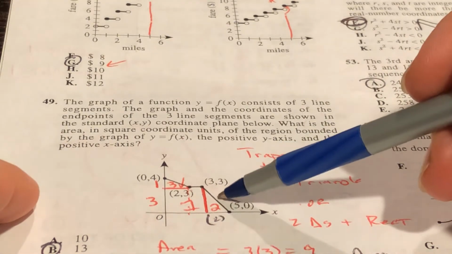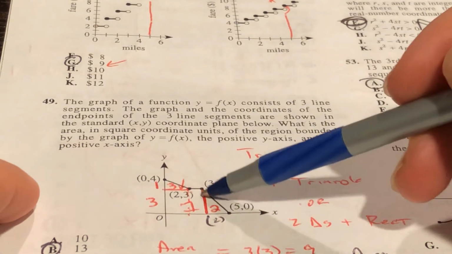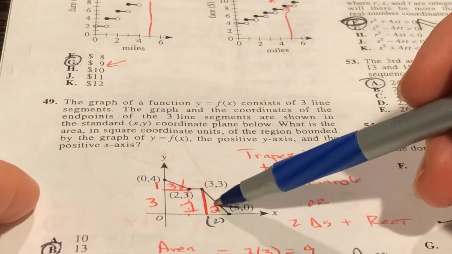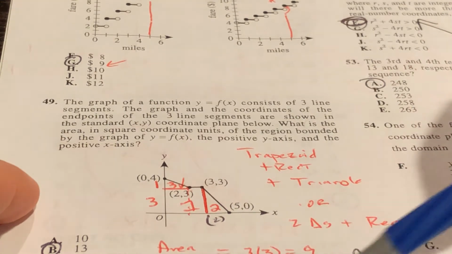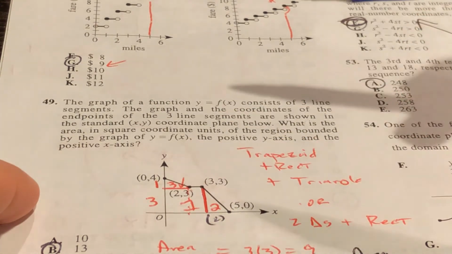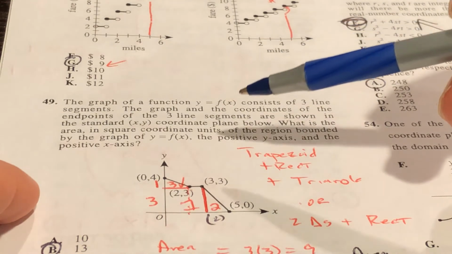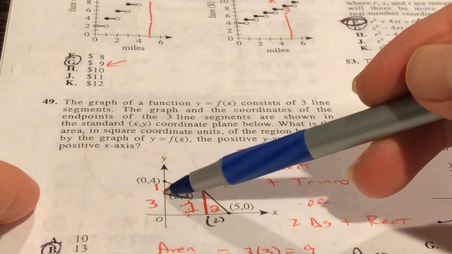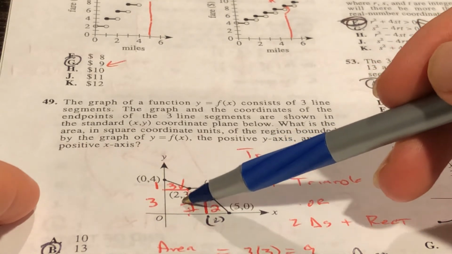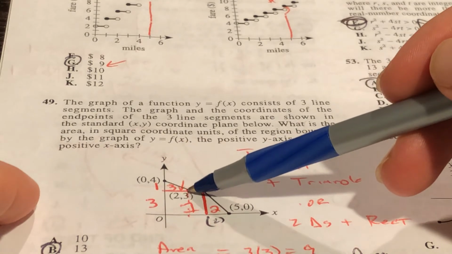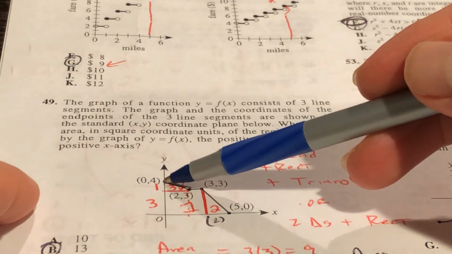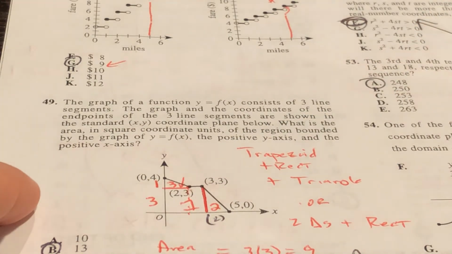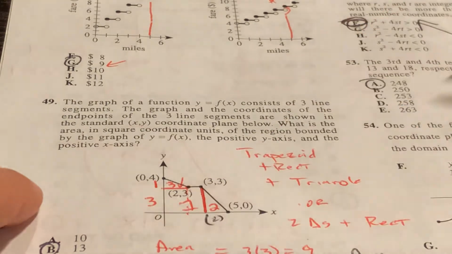Then region 2 here is a triangle that starts at 3 and ends at 5. So the base is 2, the height is 3, 1/2 base times height. That area is 3. Then, let's see, area of region 3 right here. You have a triangle with a base of 2, because this is at 2, 3, so you went 2, you're up 3. This is at a height of 4, so it has a height of 1. 1/2 base times height, that's an area of 1. 9 plus 3 plus 1 is 13.